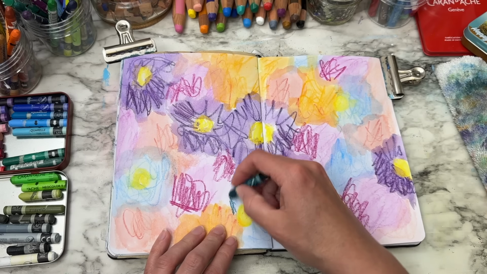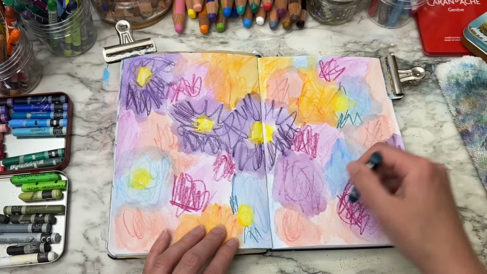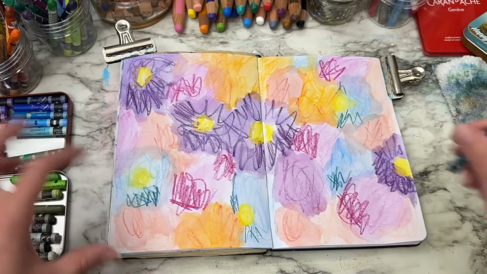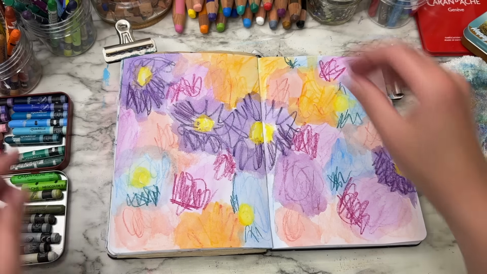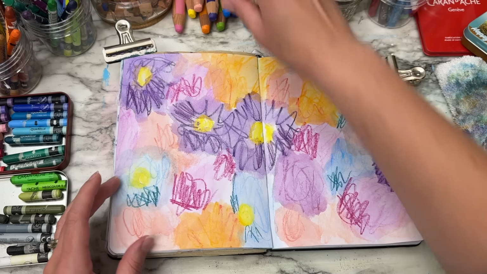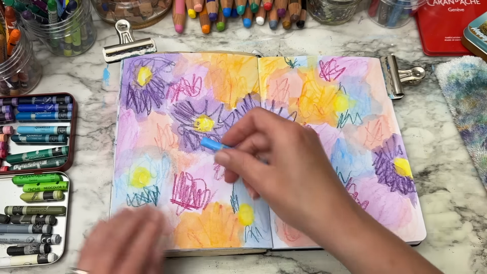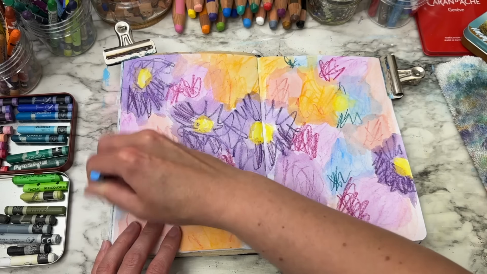Kind of want to add some green to these blue flowers. Not a lot, just a little bit to blend in with the blue. So we'll go back on top. What blue did I use? I don't remember what blue I used. Is it this blue? I think it might have been this blue. Add a bit more blue around.